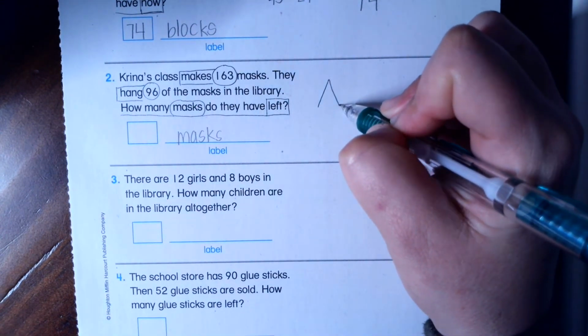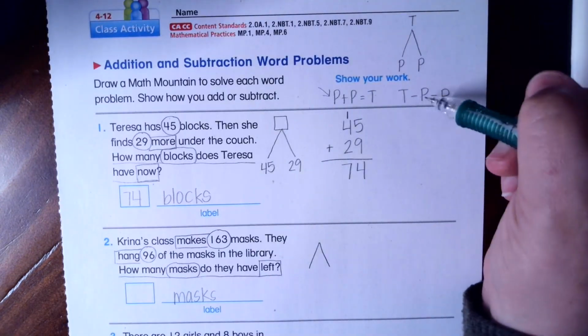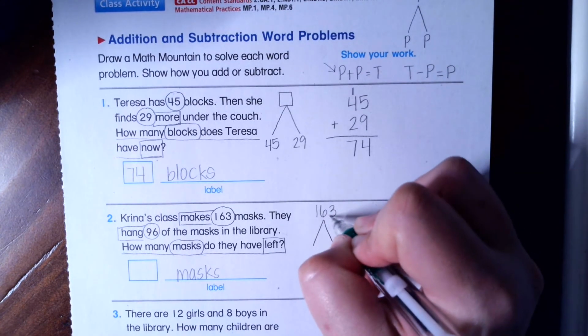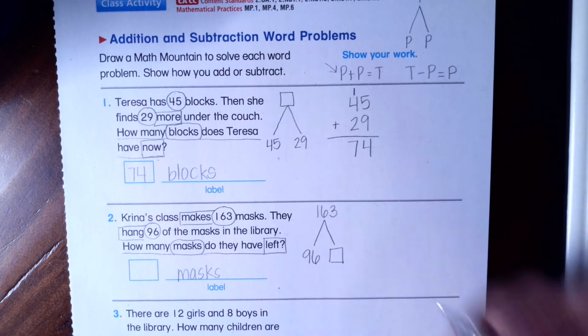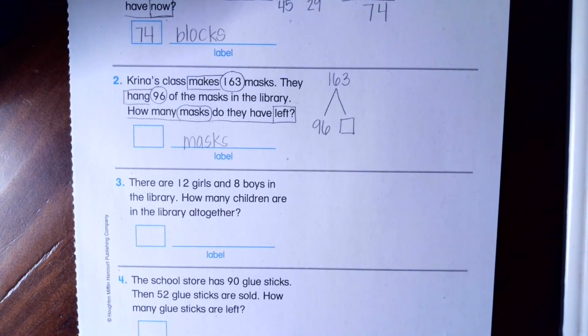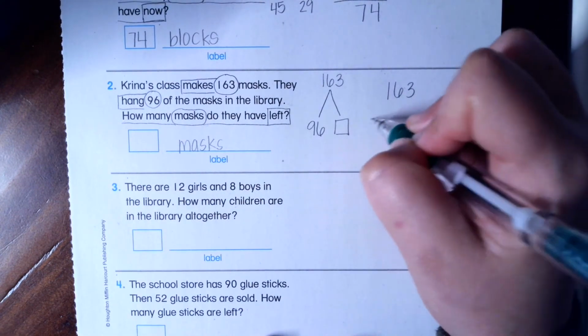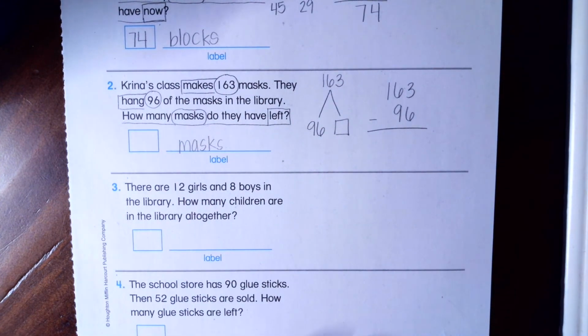So I'm going to draw my math mountain. If I'm drawing my math mountain and I'm subtracting, I know that I need to have a total and a partner. So 163, that's how many total they made. And 96 is one of my partners. And I'm trying to figure out what is my other partner. Now I can write my subtraction. Again, we are not writing anything side to side. We are only doing up and down vertical equations. So this is where our learning from last week comes in.